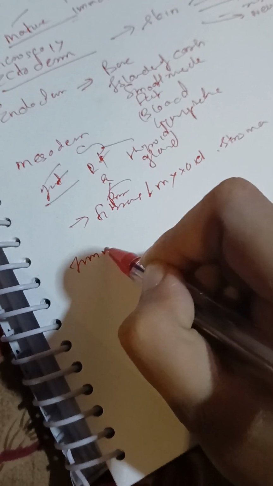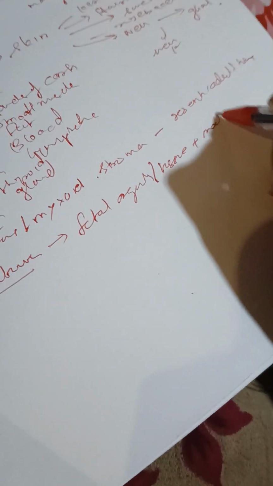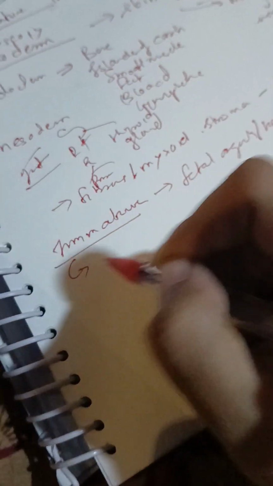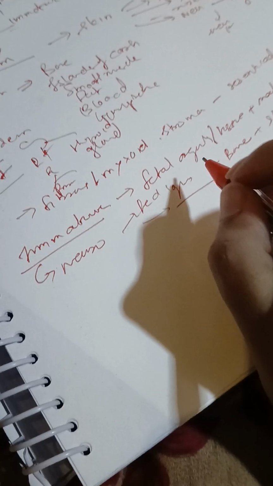Now next is the immature element. The definition of immature element is that it consists of fetal organs or tissues, or fetal elements, plus mature elements derived from one or two layers. It will contain neuroepithelium, which is fetal glial tissue, and also fetal neural tissue. Plus it will contain mature elements like bones, smooth muscles, and immature tissue.